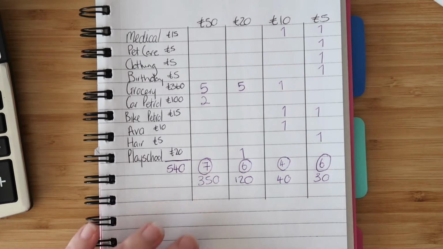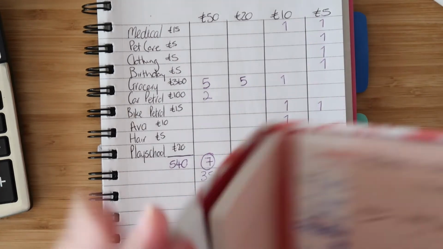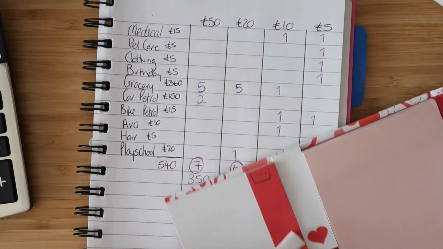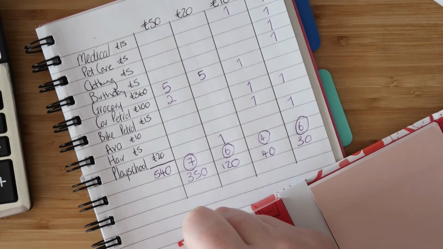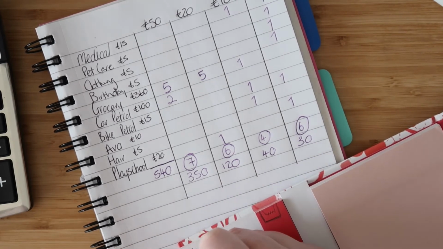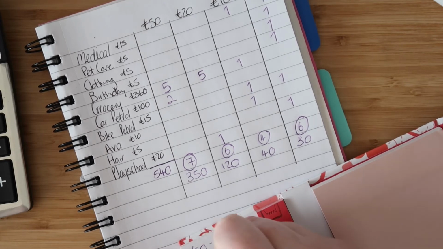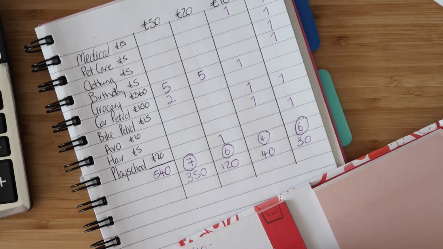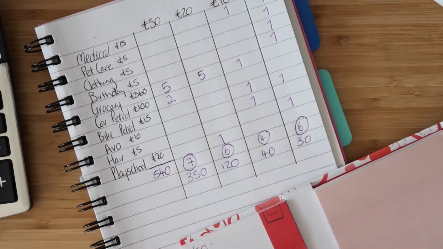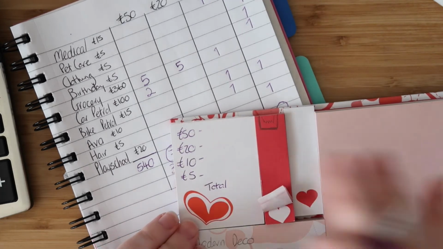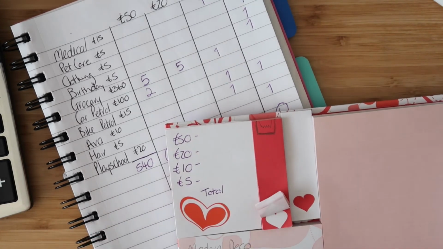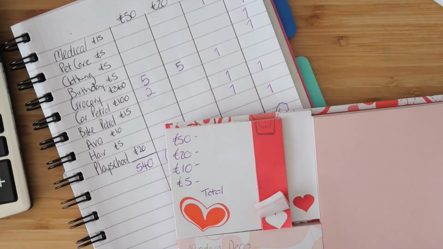So basically then what I do is I just get a post-it note. I have these post-it notes that I use, this is from years and years and years ago. So I get this post-it note over here and then I write down how many 50s, 20s, 10s and 5s and the total that I'm taking out. And then that's what I bring to the bank with me. So I'm going to go do that now. I'll be back for cash envelope stuffing then.